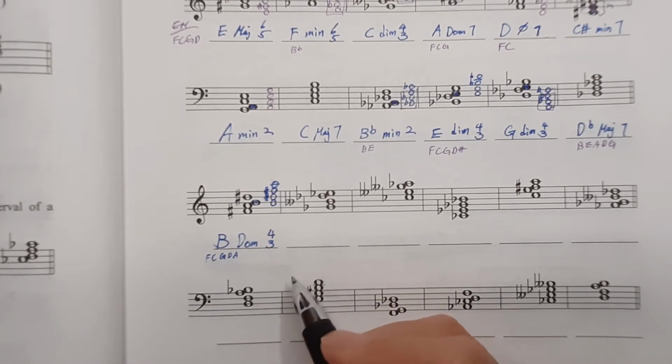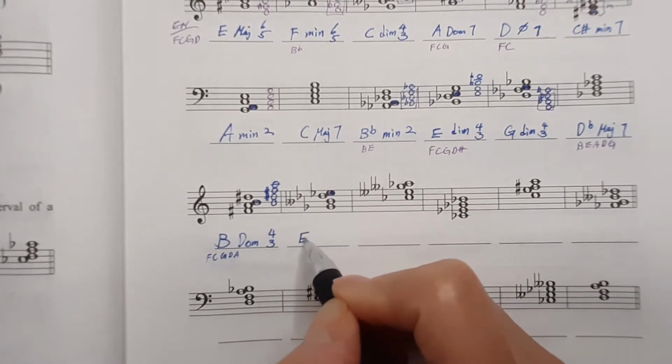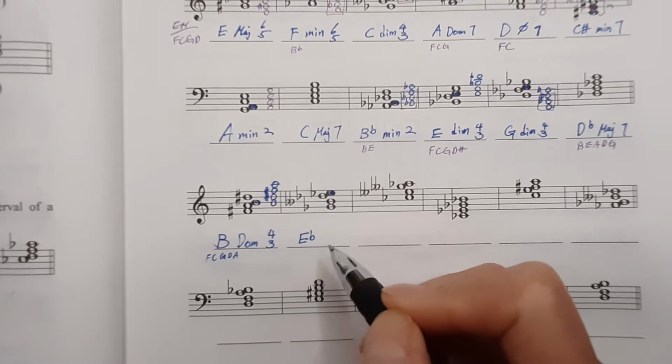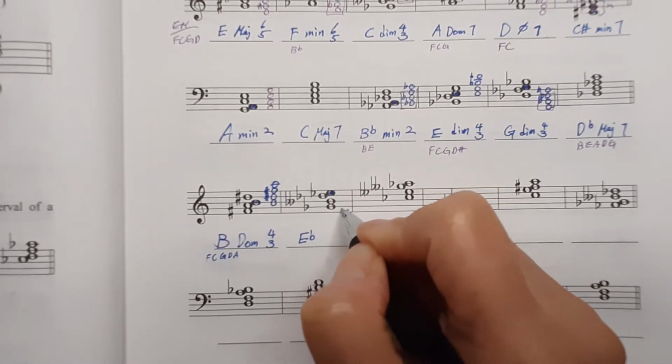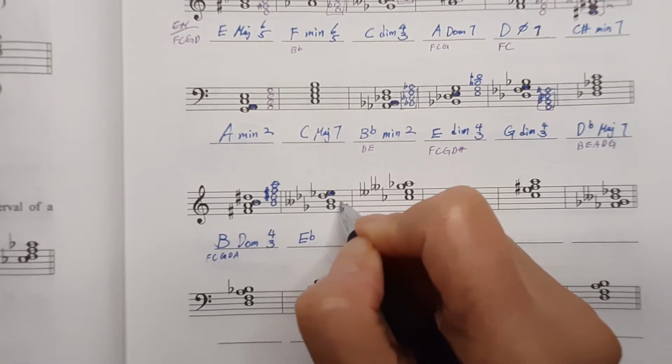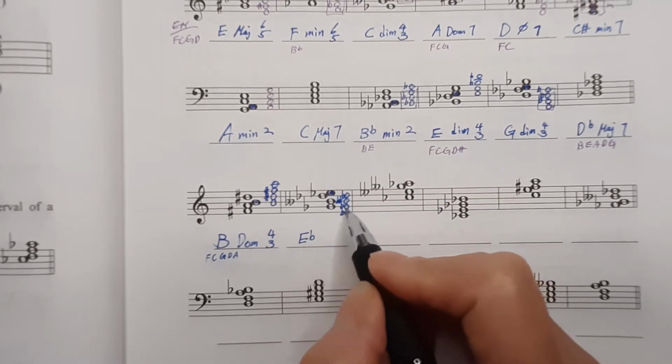Okay. Now next one. Where is the root? It's on the top. This is E flat, right? All right. And when you put that in the simplest form, it's going to be E flat, G flat, B double flat, and D flat. So G flat is on the bottom. So that's a first inversion. What's the number for it?